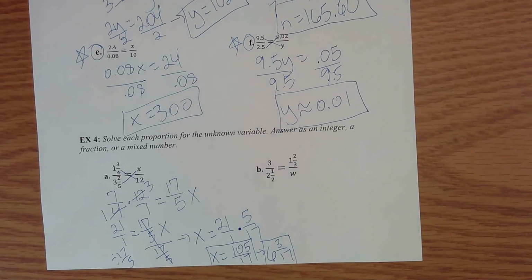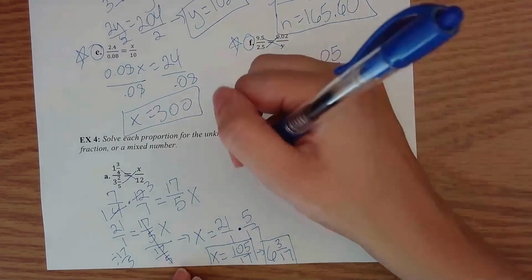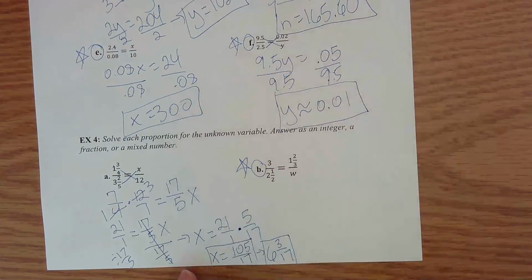Alright, part B. Now that I've done one of these fractions for you, I want you guys to try one, okay? So I want you all to try part B. Pause your video, try that one, and we'll go over it in 3, 2, 1.